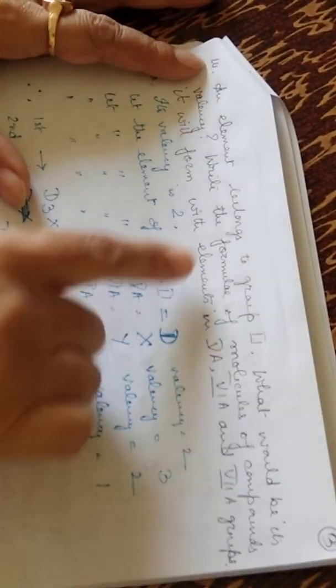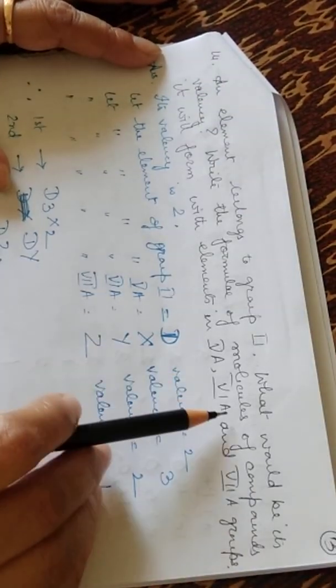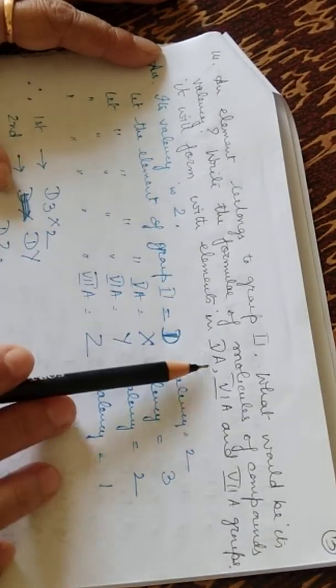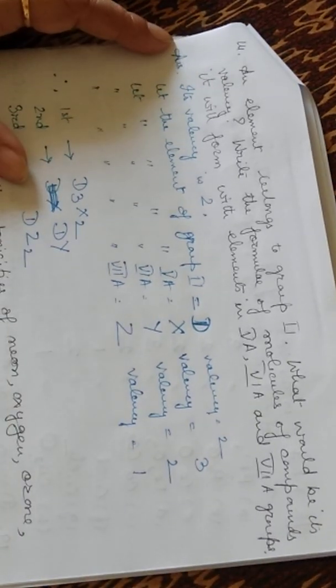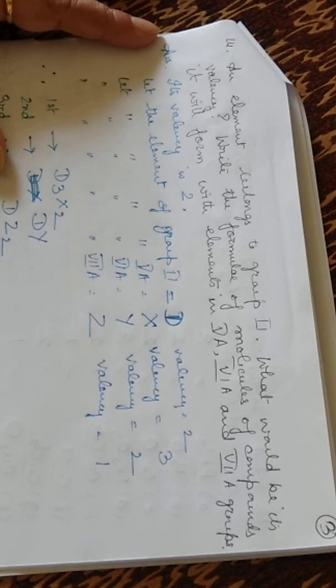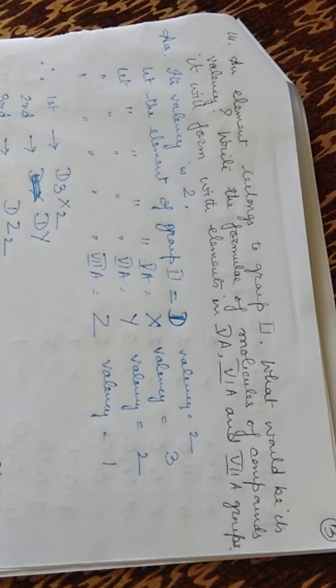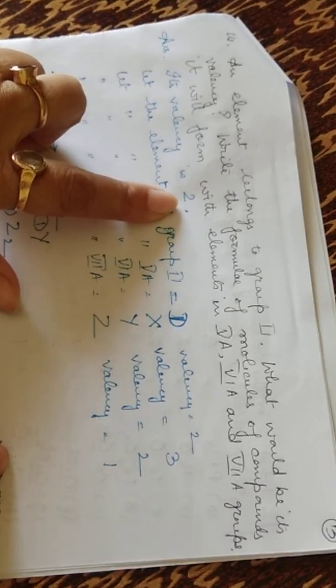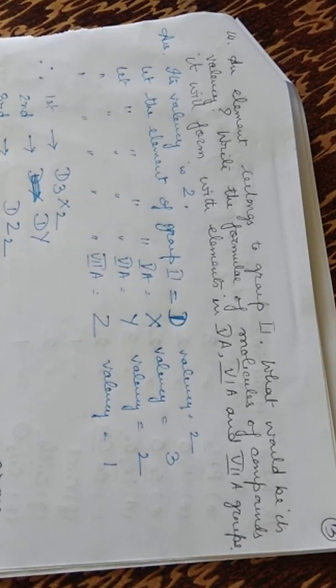An element belonging to group 2, what would be its valency? Write the formula of the molecules of compounds it will form with the elements of 5A, 6A and 7A groups. Now an element which belongs to group 2, here the valency is 2 because it has 2 electrons on its outermost shell, and it's very easy to lose these 2 electrons rather than to gain 6 electrons to form its octet. So its valency is 2.